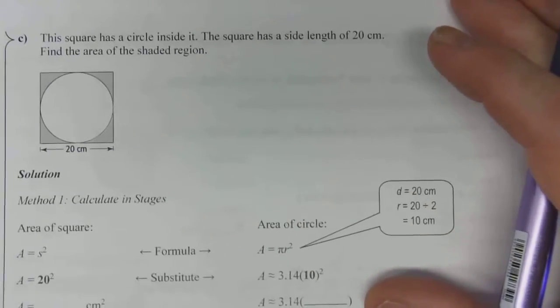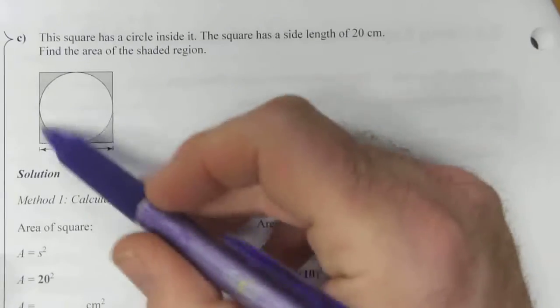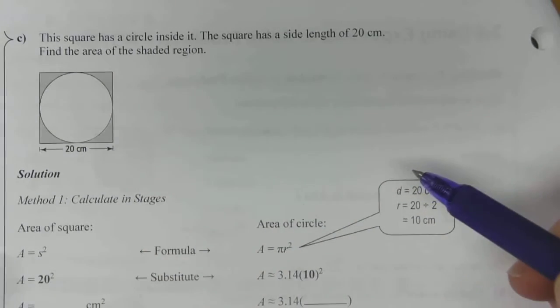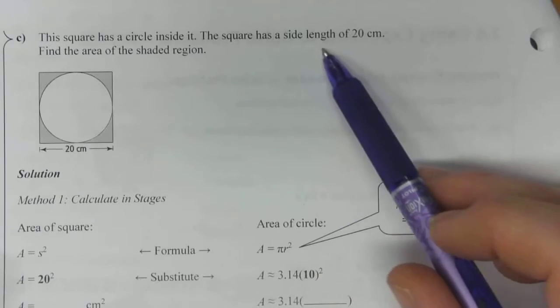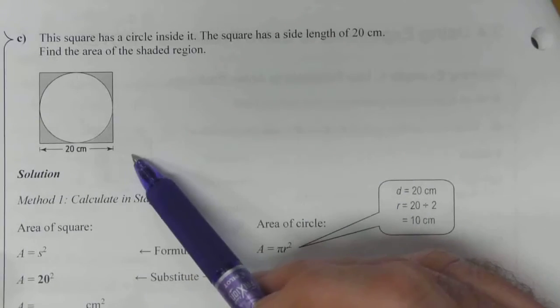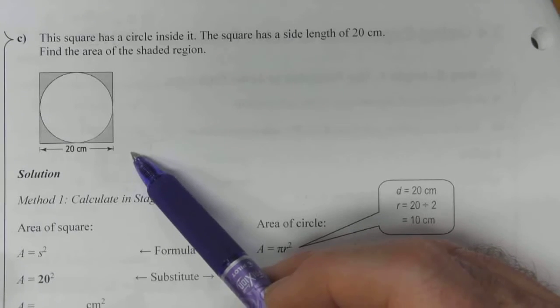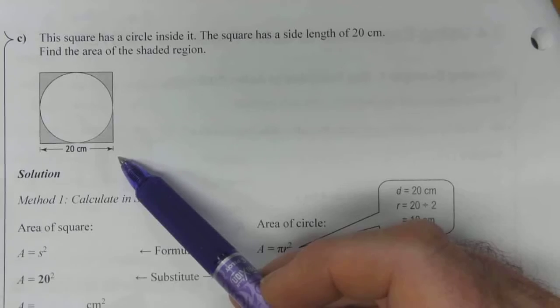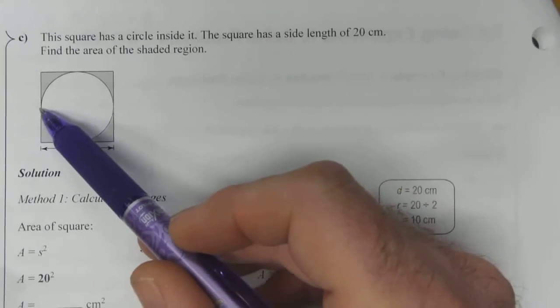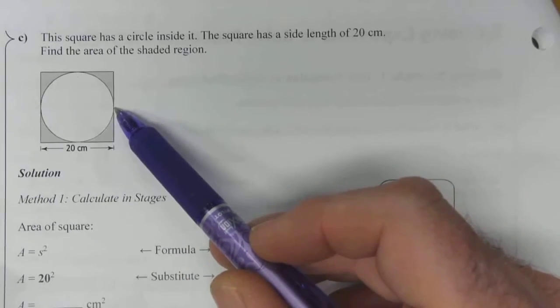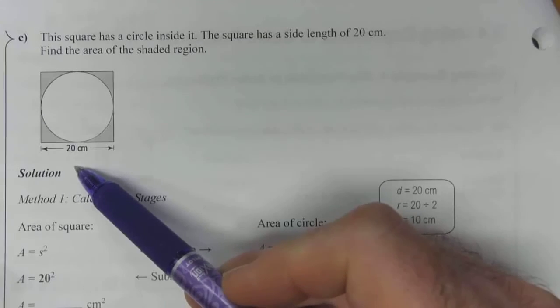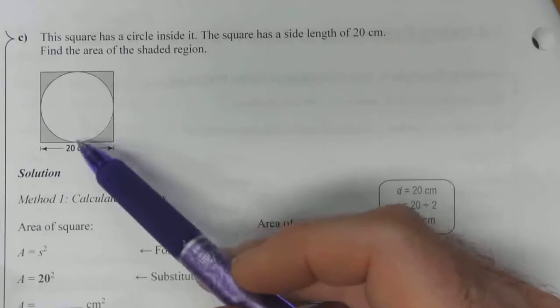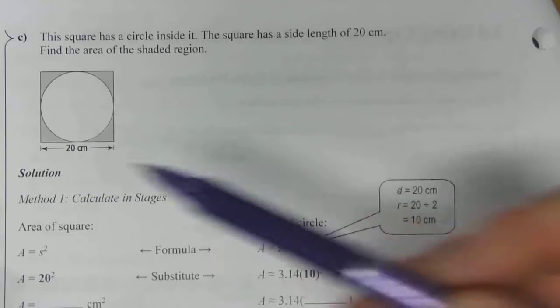Next example. The square has a circle inside of it. This is a very common question that you'll find probably on a PAT, for instance. The square has a side length of 20 centimeters. Find the area of the shaded region. Okay, so if the square has a side length of 20 centimeters, another key detail to look at is that the diameter of your circle is also that 20 centimeters. So if you need to know a radius, for instance, then you can just cut it in half, and it'll be 10 in this case.